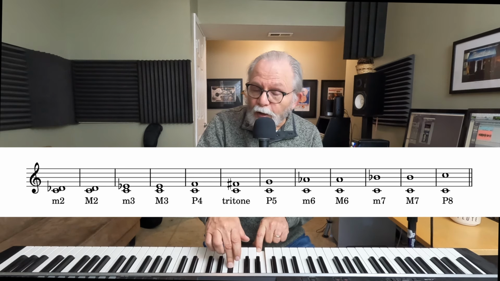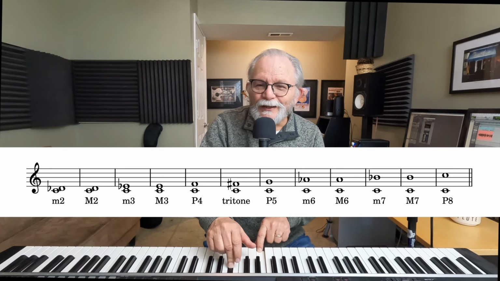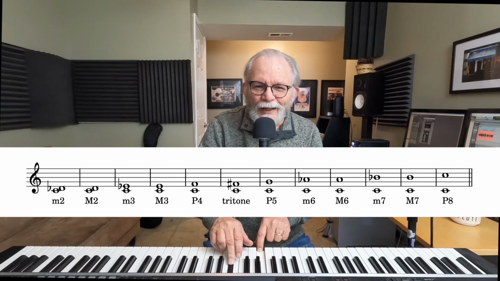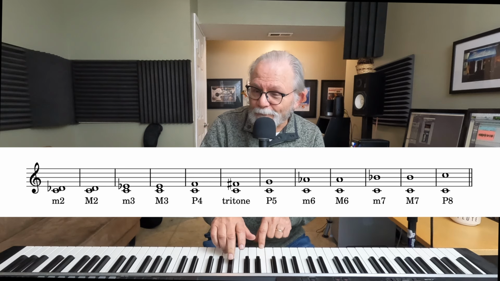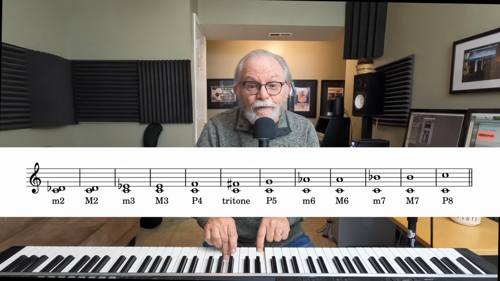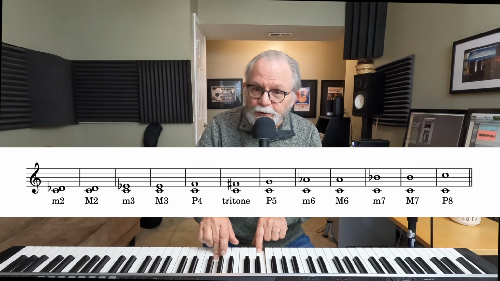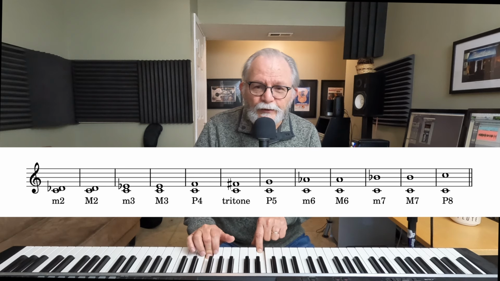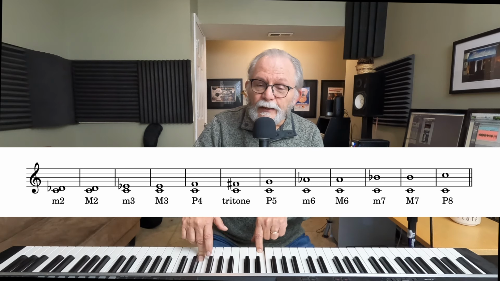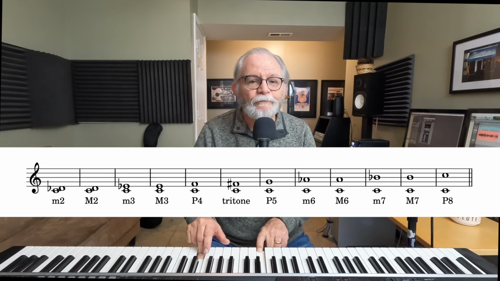This would be an augmented fourth. We also call this the tritone. It's also called the devil's interval. Also a diminished fifth, by the way. Perfect fifth, minor sixth, major sixth, minor seventh, major seventh, and then finally perfect eighth or octave.